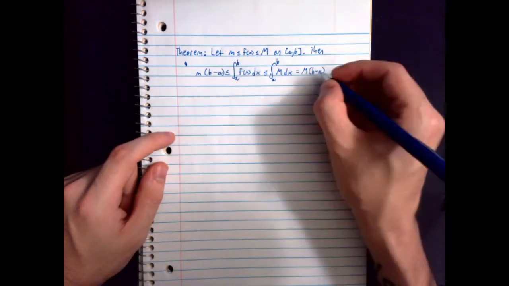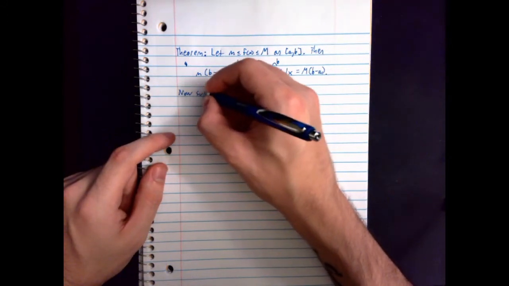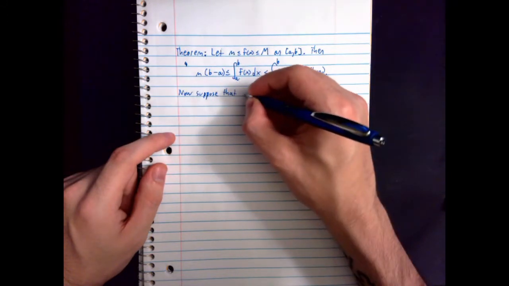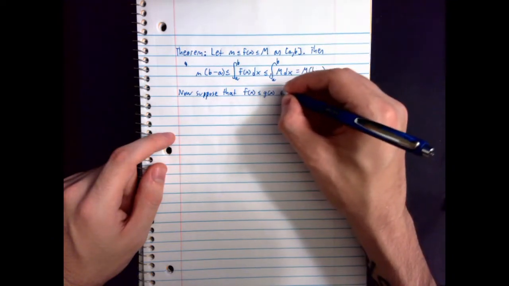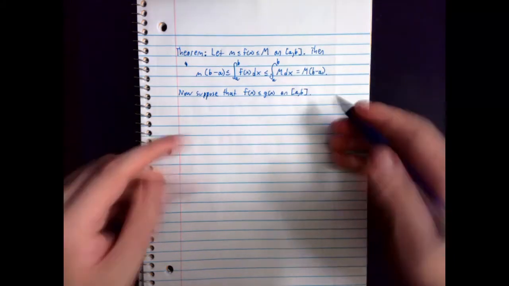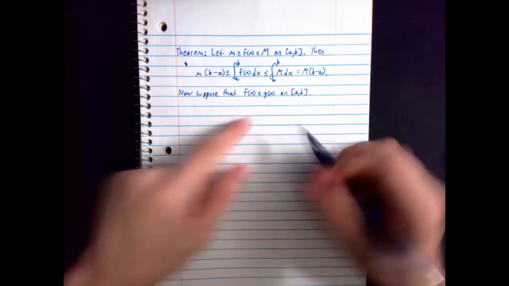So now for the second part of this theorem, suppose that f of x is less than or equal to g of x on a to b for some function g of x. I don't know exactly what f or g is, but suppose I have two functions that satisfy this.